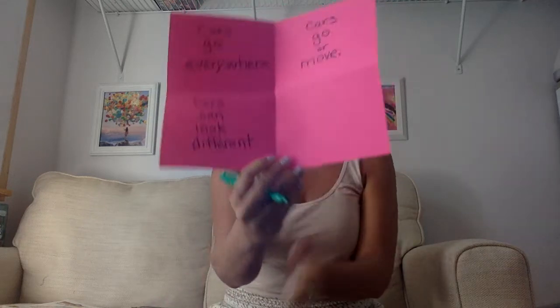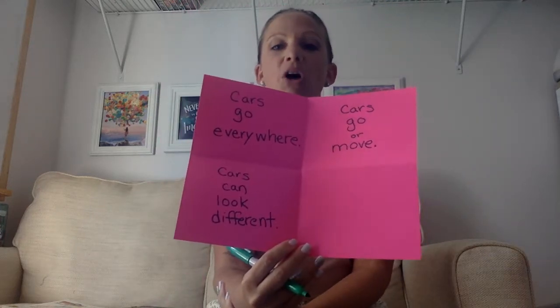I'm going to write that detail down. Cars can look different. Some are old, some are new, some are big, some are small.